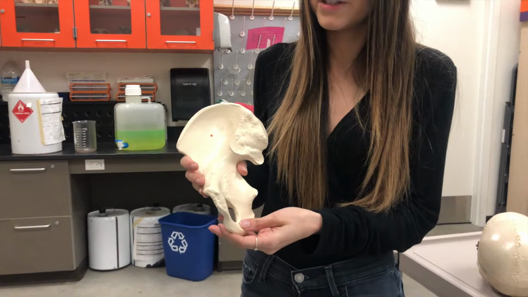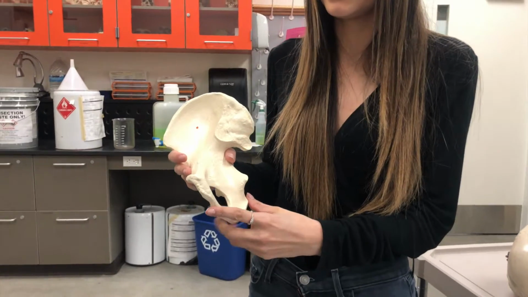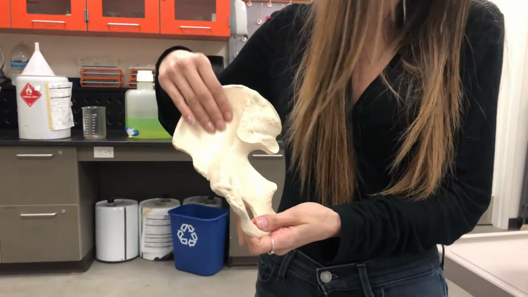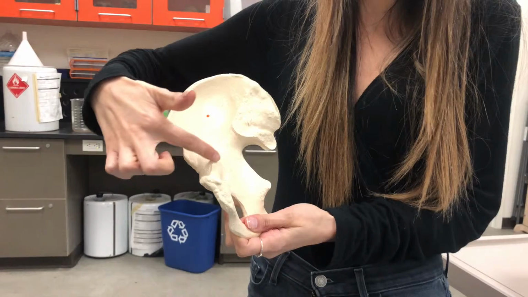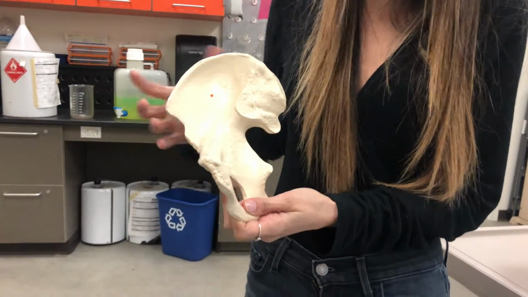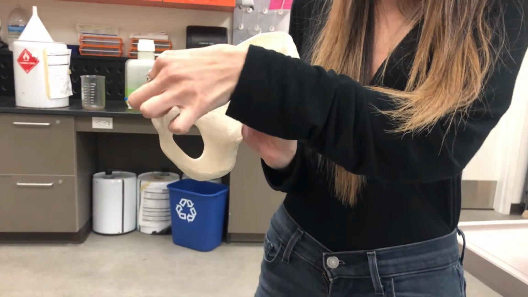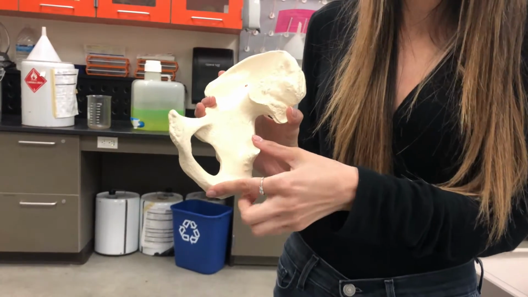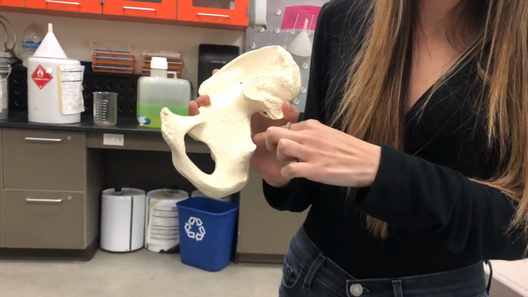Okay, so today we're going to start off with the coxa, which actually gets divided into three regions. You have your ilium, which is this part right here and up. You have your pubis region, which is from here down. And then you have your ischium, or ischium, however you want to pronounce it, which is from here to here.